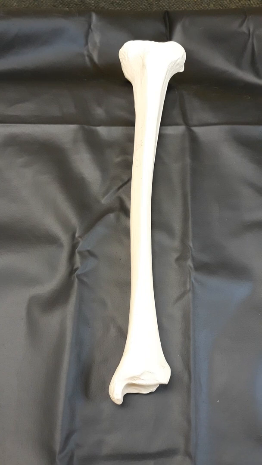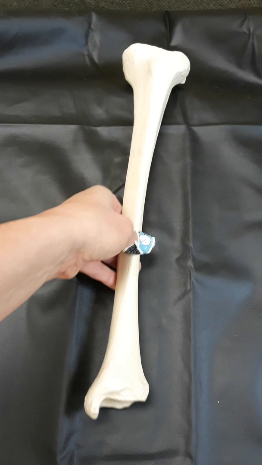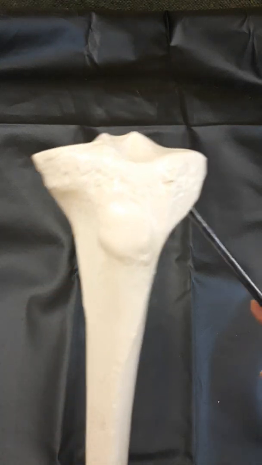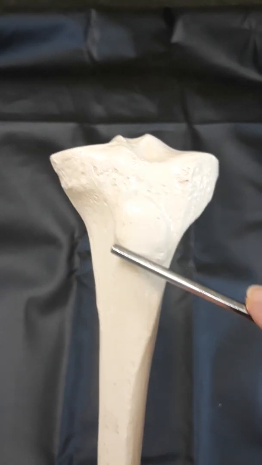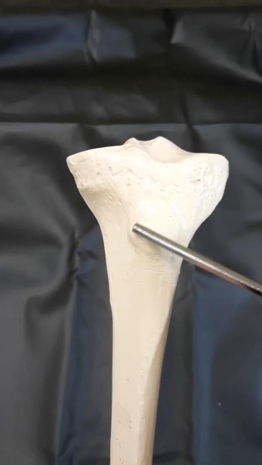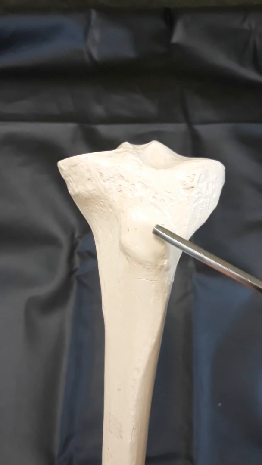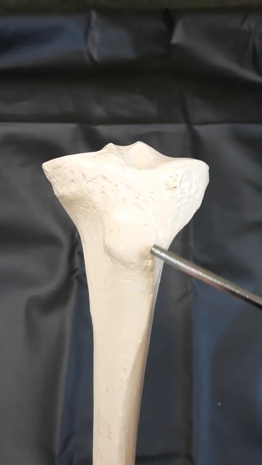What we're looking at here is the anterior surface of the left tibia. And this is how I know. First of all, I know that this is anterior because there is this large bump at the top of the bone. This is called the tibial tuberosity. And you can even feel this on your own tibia.